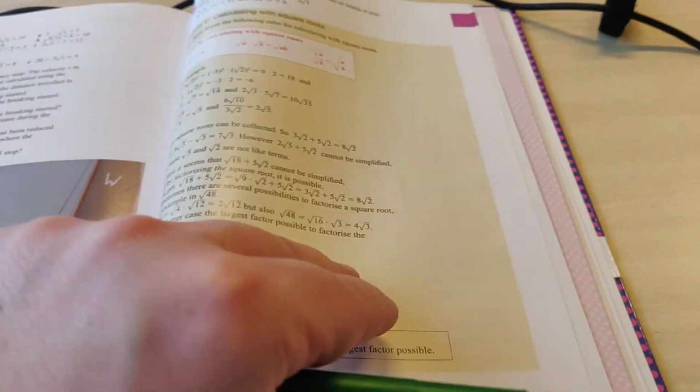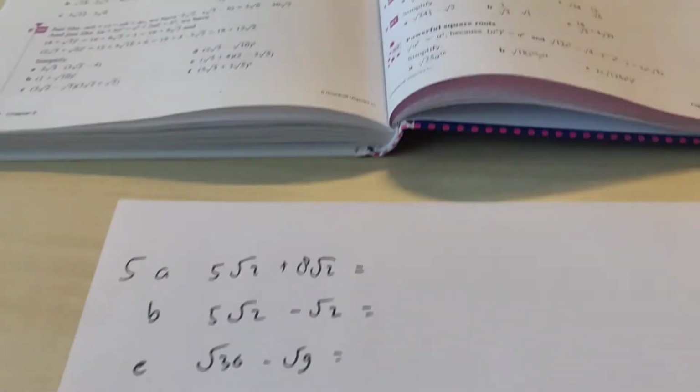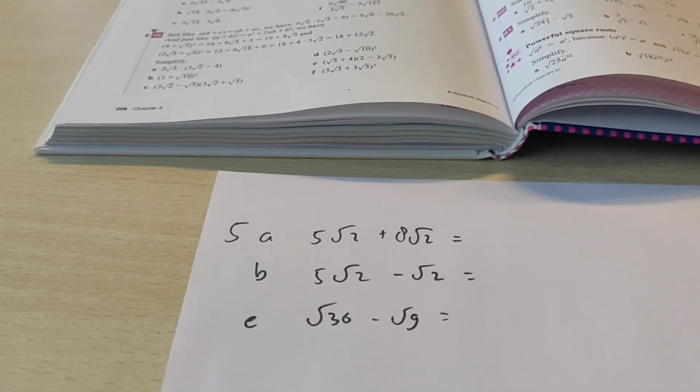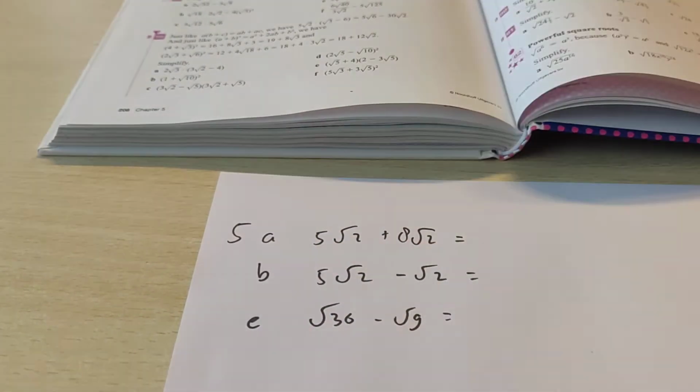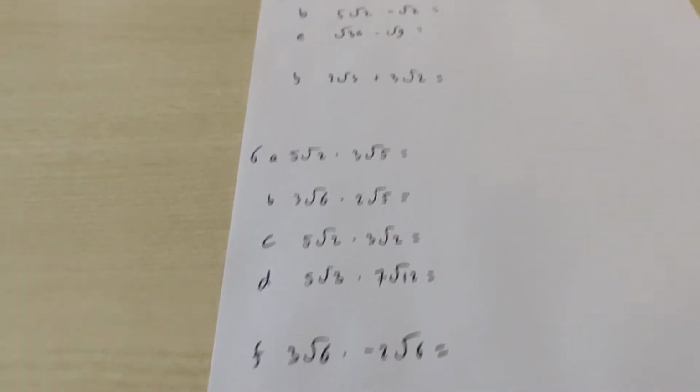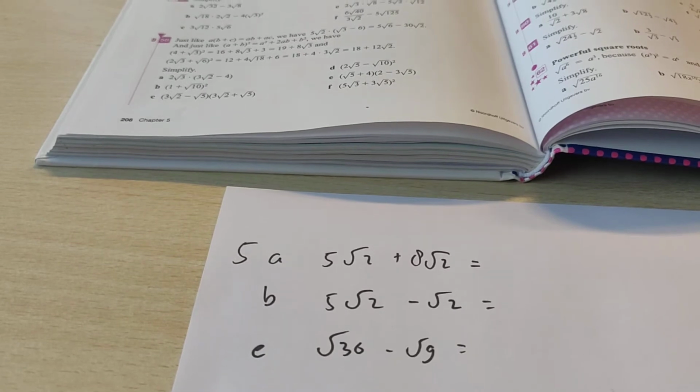It's about special things here and here. You already see some square roots going on, see that? So that's going to be nice, right? But first we'll start with the basics today. Here we have 5, A, B, E, and F I want to explain, and also 6, and then a couple of those. With 5 you need to add square roots.